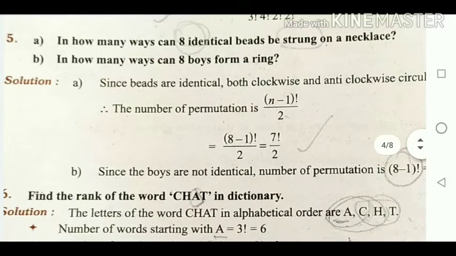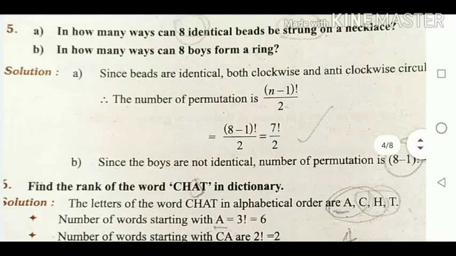Then, how many ways can 8 identical beads be strung on a necklace? Here two things are there: one is identical, another one is different. Here it is given that 8 identical beads are strung on a necklace. In a necklace, there are 8 identical beads. They are strung in the necklace.